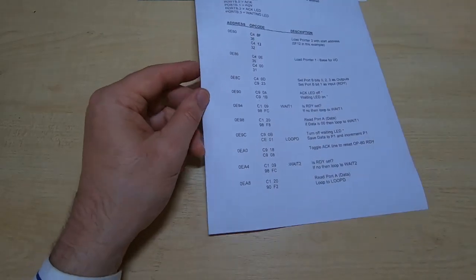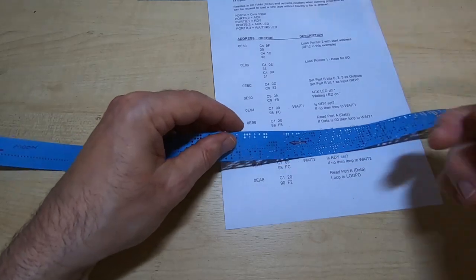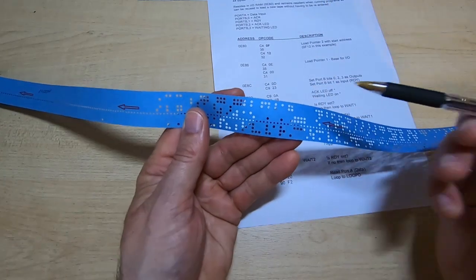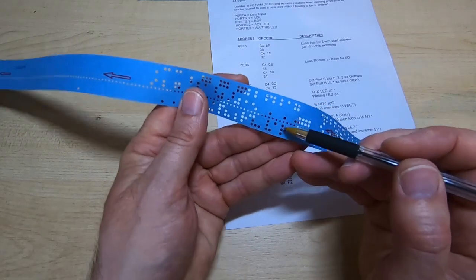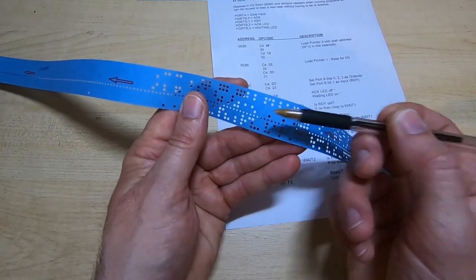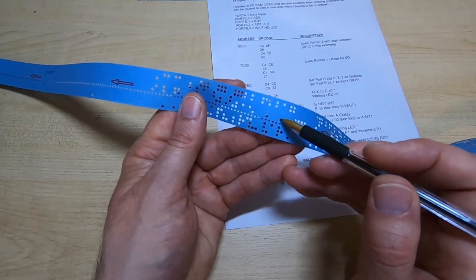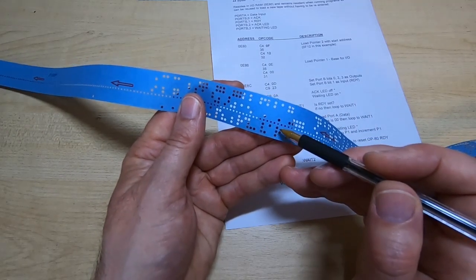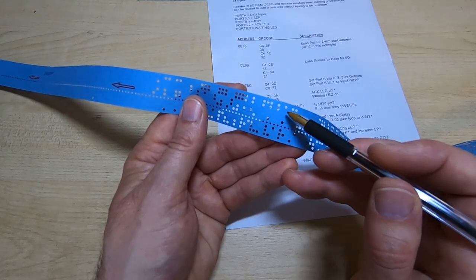So in other words, if we look at the tape, I don't know how well this will show up on the camera, but if the sprocket hole is encountered and the tape is offset, imagine the tape is going this way, then the holes, especially ones towards the edge of the tape, might not be in the proper places to be read reliably.